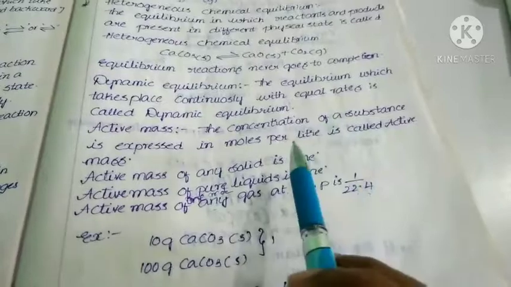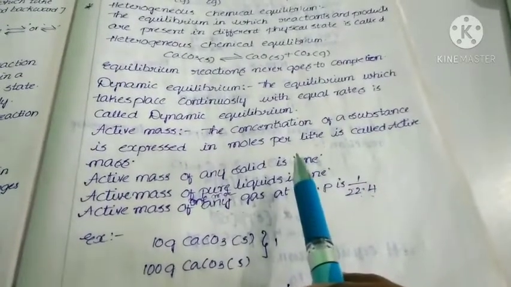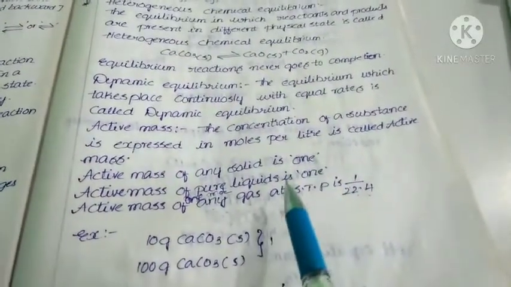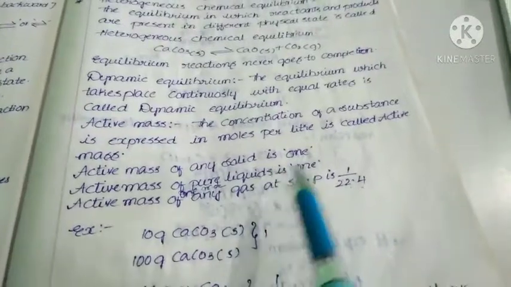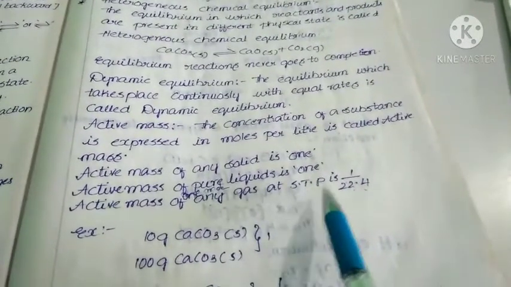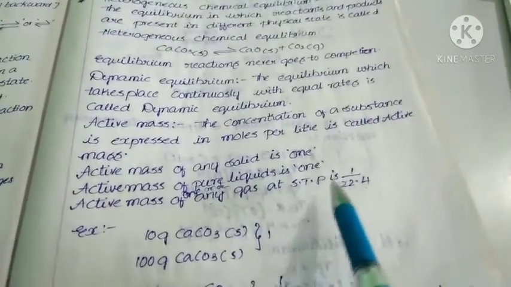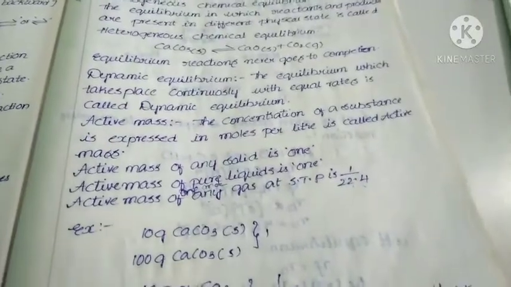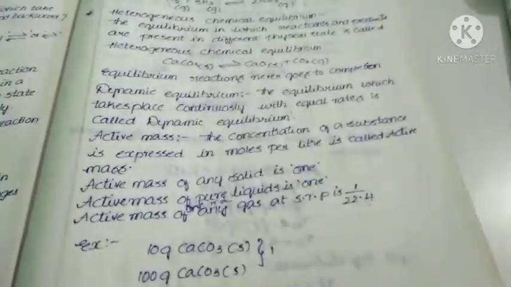Its value is 1 when you take any solid. Its value is 1 when you take a pure liquid. Its value is 1 by 22.4 when you take 1 mole of gas at STP.